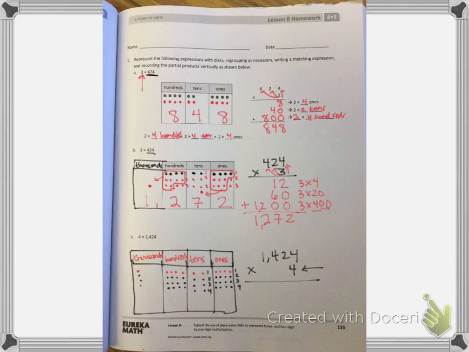So 1, 2, 3, 4, 5, 6, 7, 8, 9, 10. Perfect. I got 10 here. All right, and I'm going to move this over, and we're adding a dot. So we got 2, 4, 6. I got 6 here. And then we got 2, 4, 6, 8. We got 9 here, no bundling. And we got 1, 2, 3, 4, 5, 6, 7, 8, 9, 10. So this is 10. Bundle. So we got 2, 4, we got 6, and we got 1, 2, 3, 4, 5 here. All right. So all that bundling, all that counting, we get 5,696.